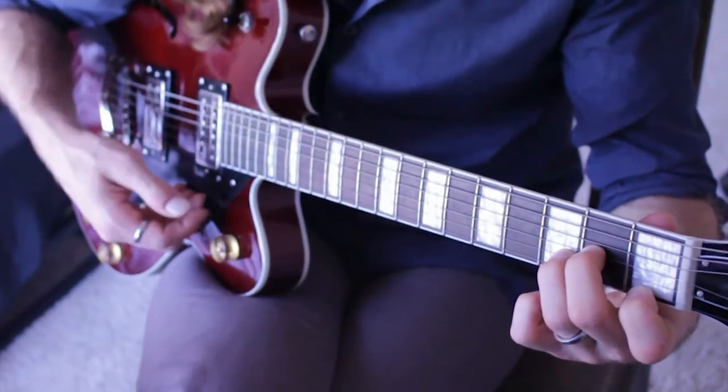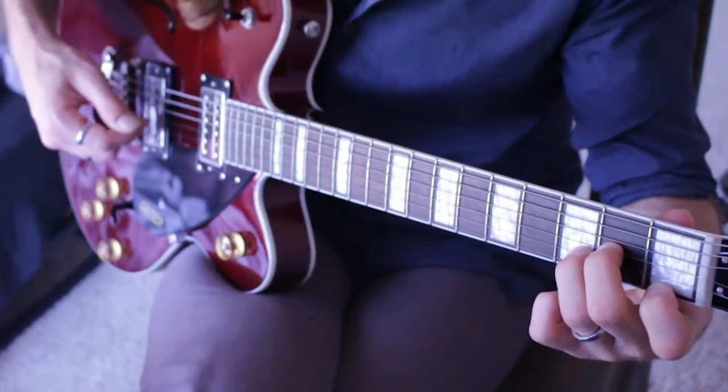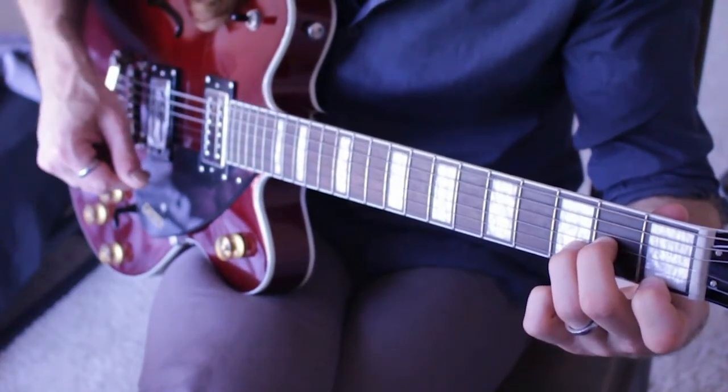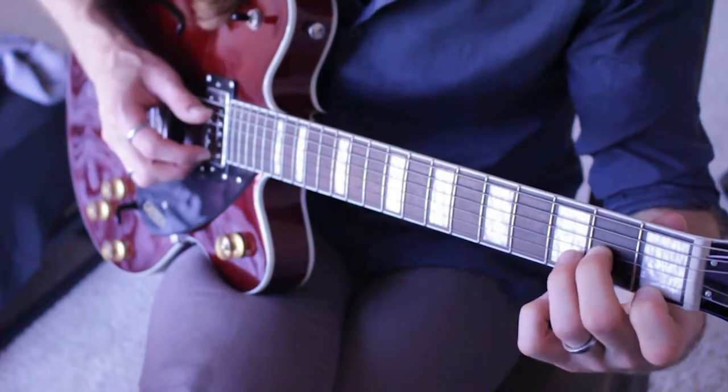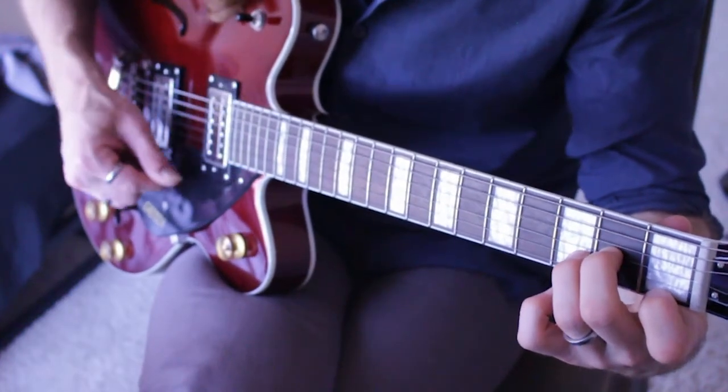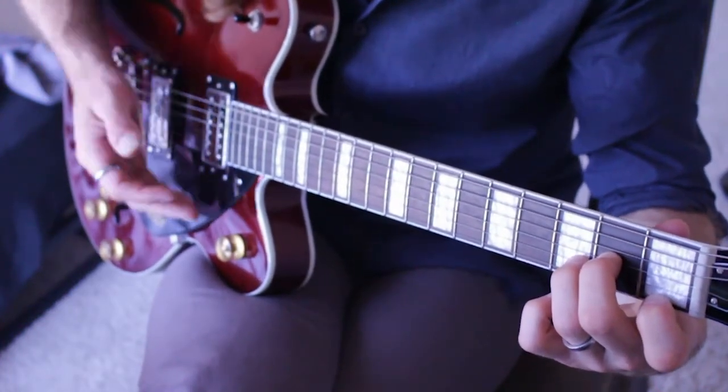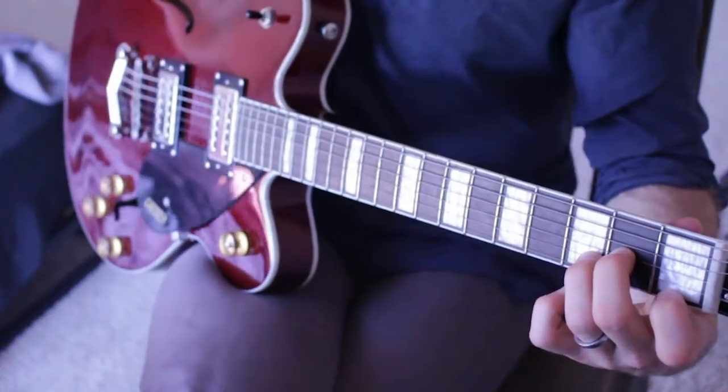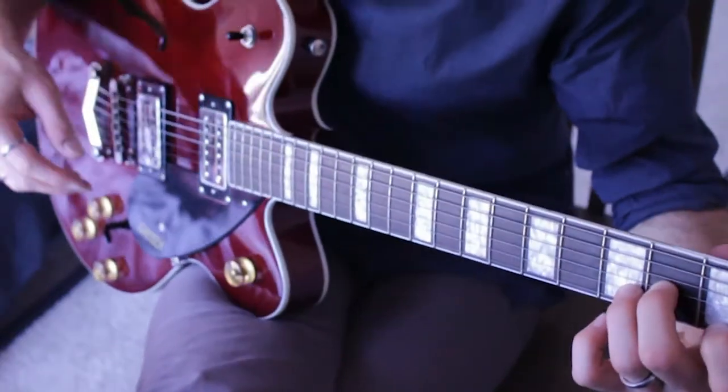To my ear, it's interesting, but to most people, I think that sounds completely wrong. Okay, better would be to ignore that top string. There we go. So let's break down what that D minor chord is.